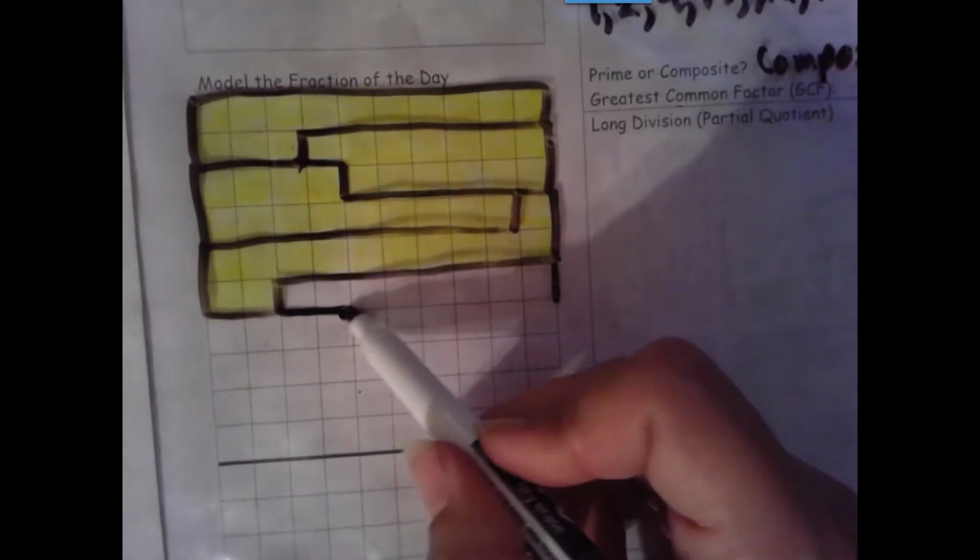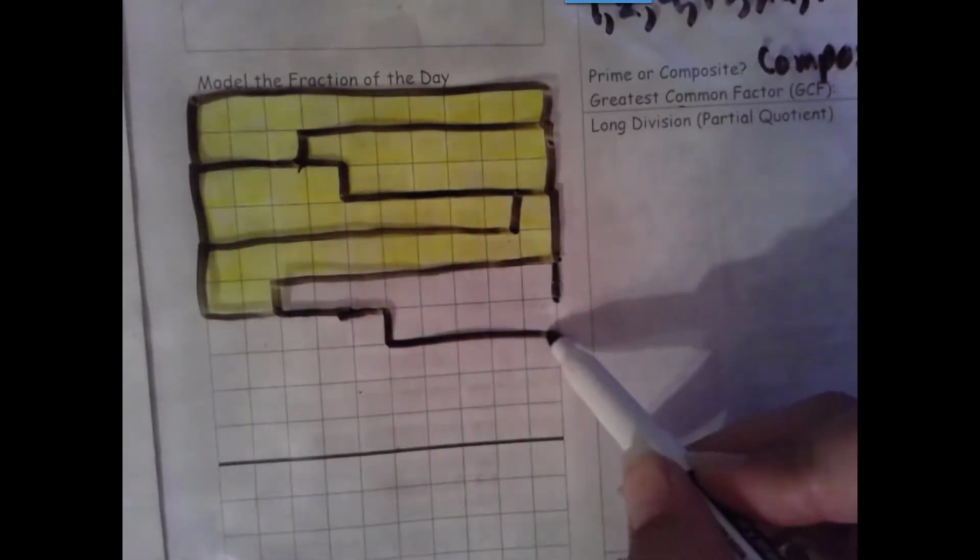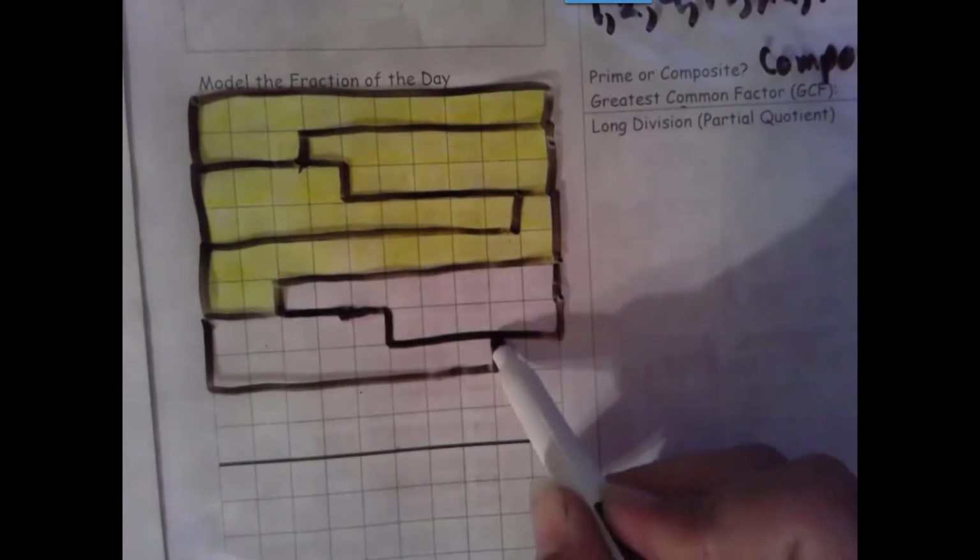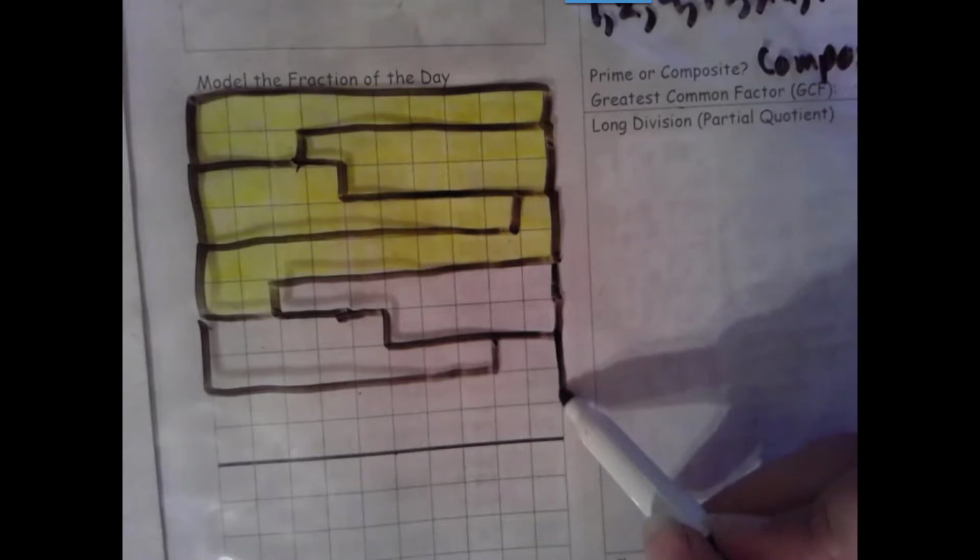8 plus 5 is 13. And 5 plus 8 is 13. 2 plus 10 plus 1 is 13. 9 plus 4 is 13. 6 plus 7 is 13. 3 plus 10 is 13.